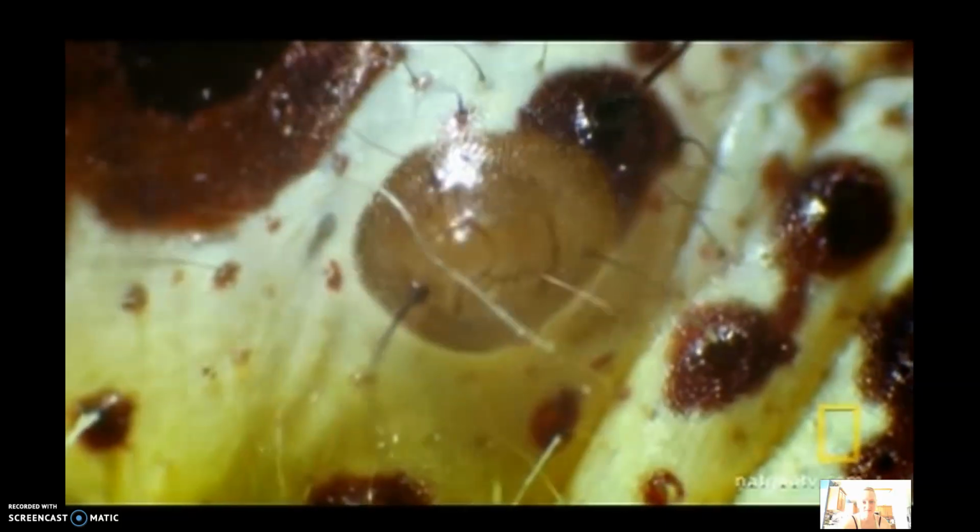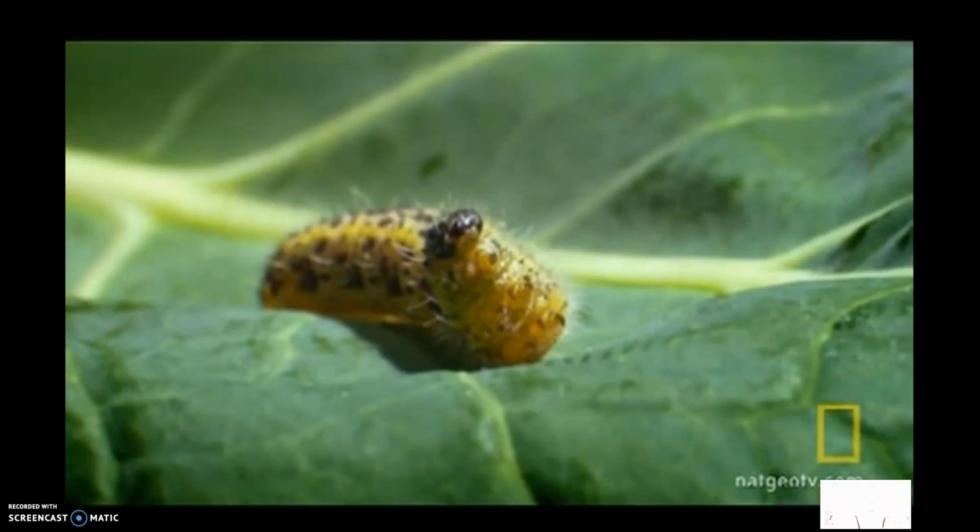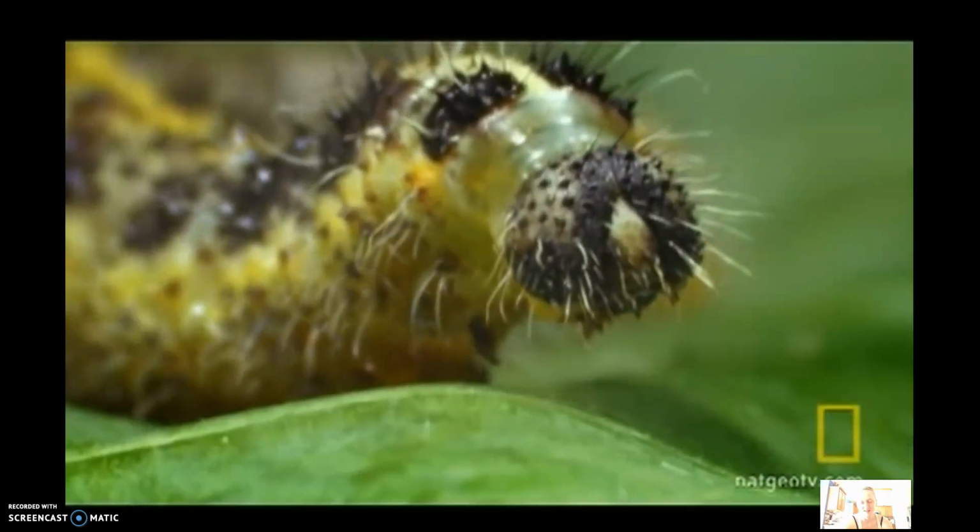Stroke by stroke, the larvae slice through the tough layers of skin. At the same time, they release chemicals that paralyze the caterpillar.